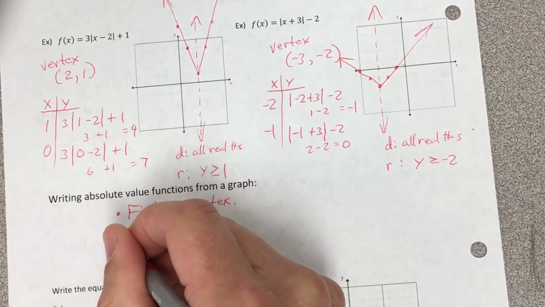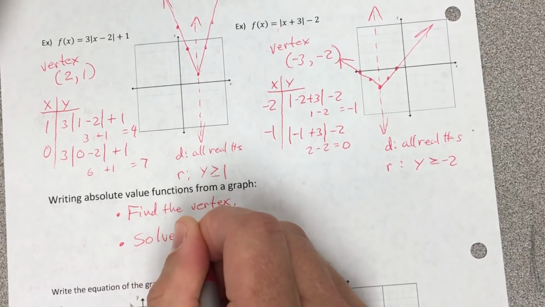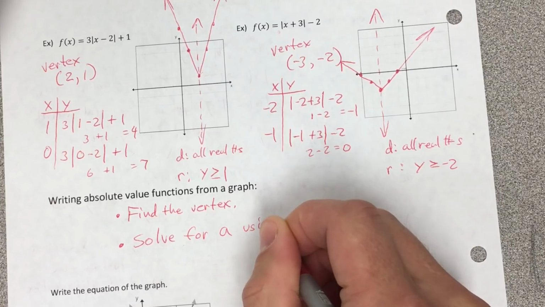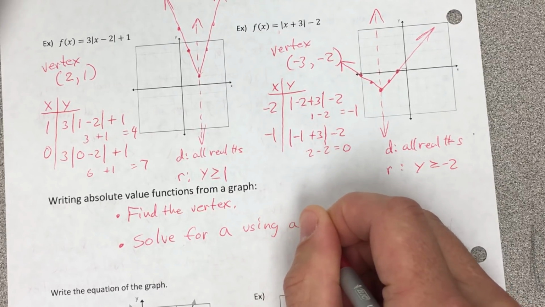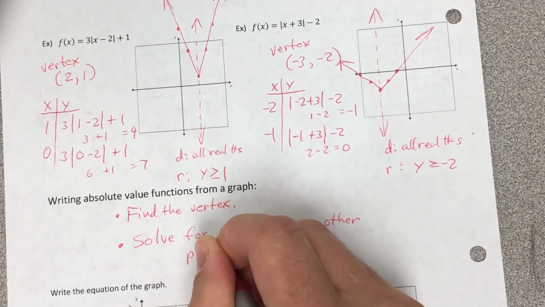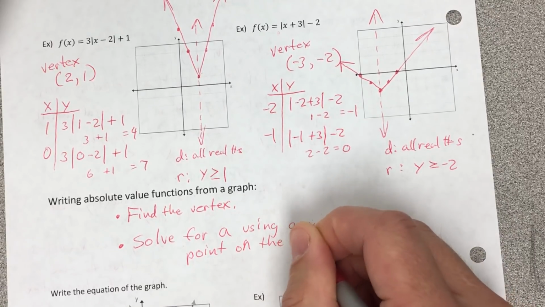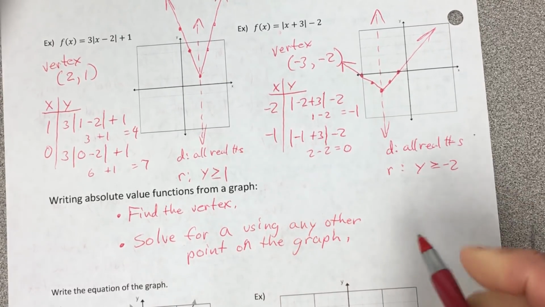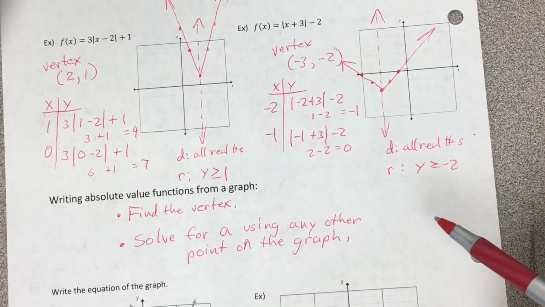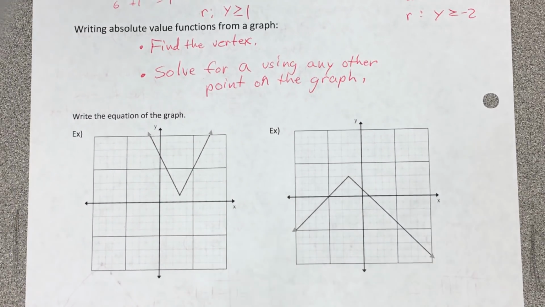So what you're going to do is solve for A. And you're going to do it using any other point on the graph. Now you can't use the vertex, that'll mess it up. You can't use the vertex. You've got to use any other point on the graph. So let's put this into action here. So we're going backwards.